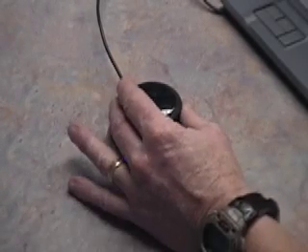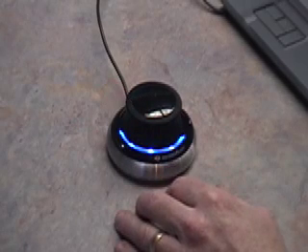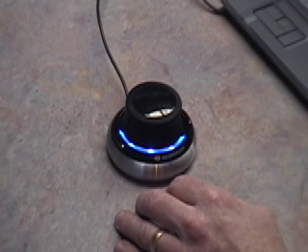You can pull the cap up, push it down, nudge it backwards, forwards, and twist it, and in that way control 3D objects or fly through 3D scenes. Today we're going to show it working with Adobe Photoshop CS3.